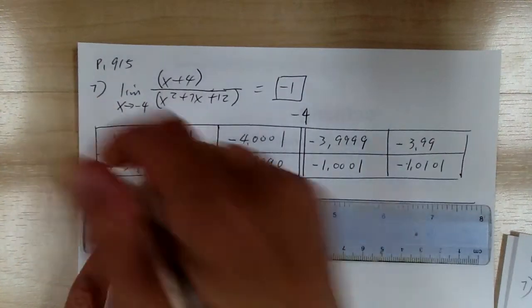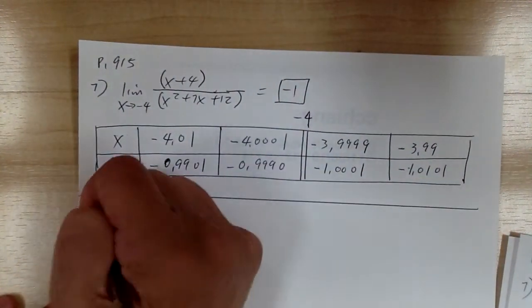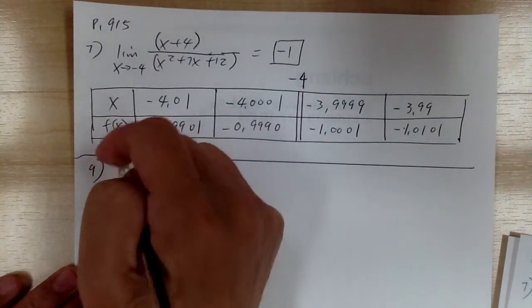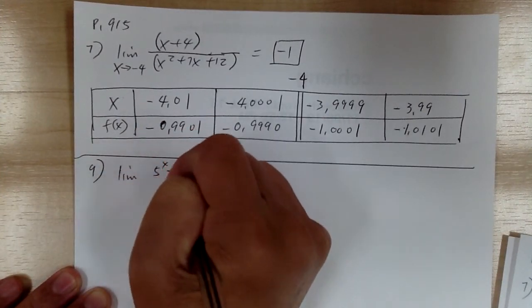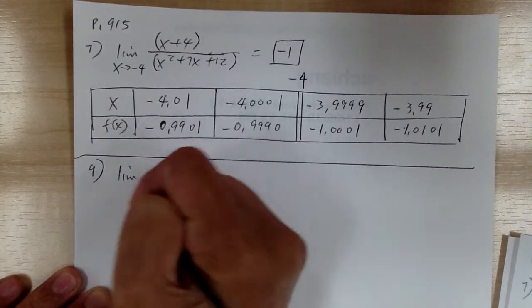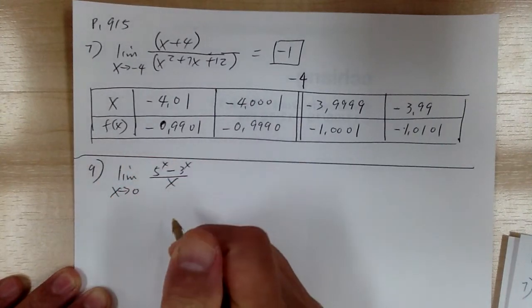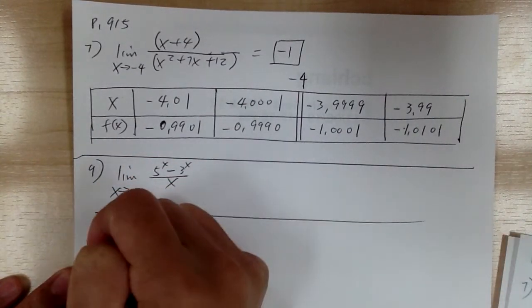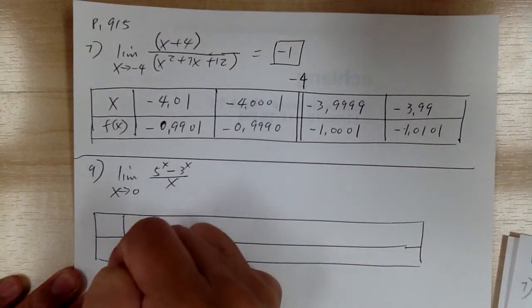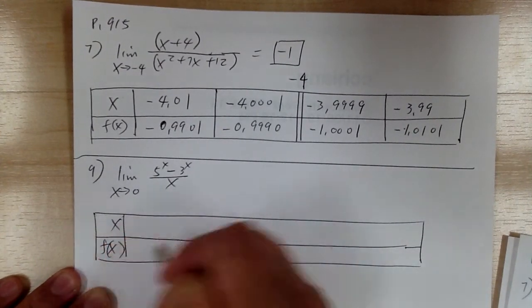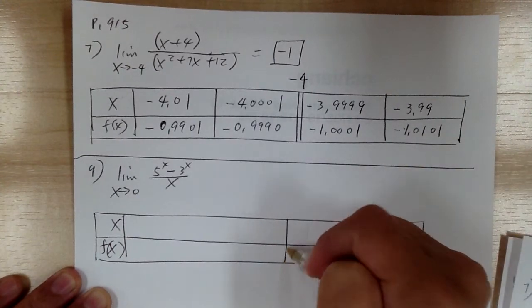Okay, let's go to number 9. You have the limit of 5 to the x minus 3 to the x over x as x approaches 0. So you've got the x, you have f of x, and put the 0 in the middle.